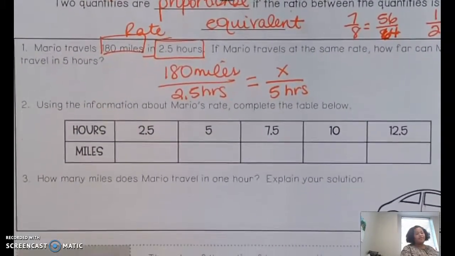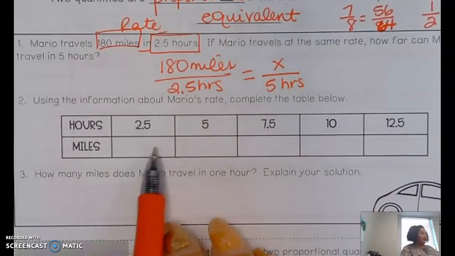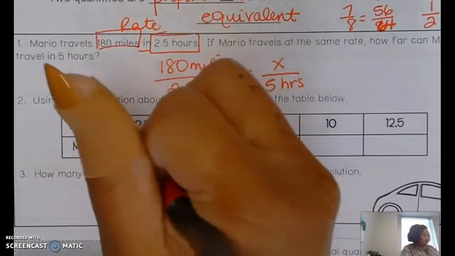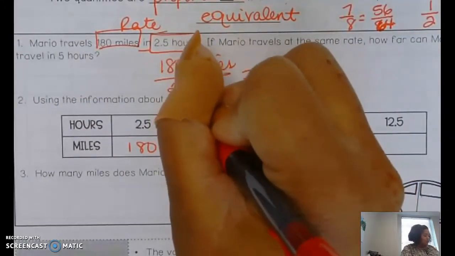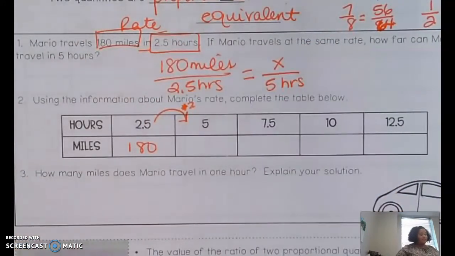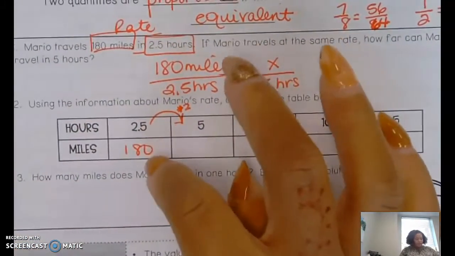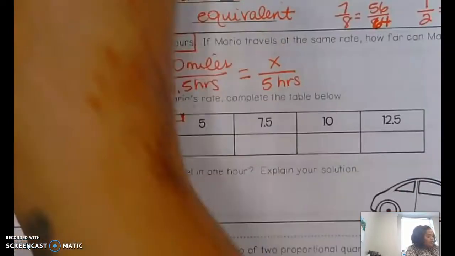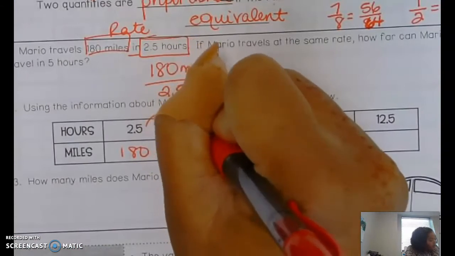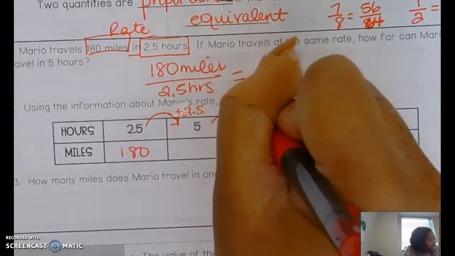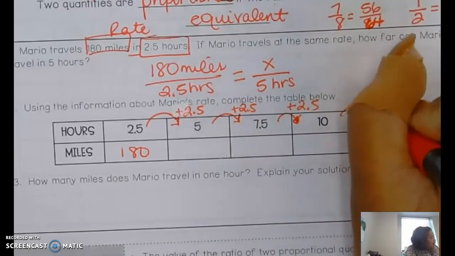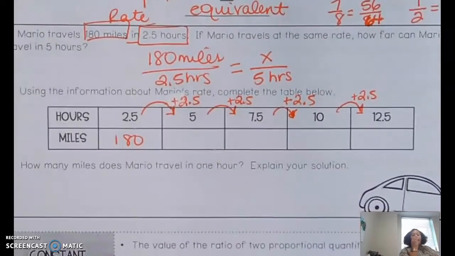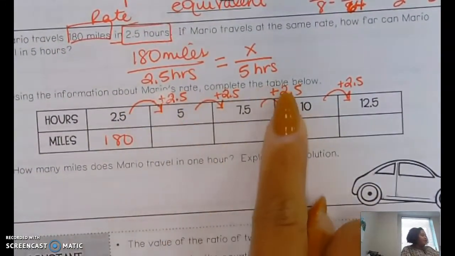So in order to determine that, we must fill out this table to figure out, okay, well, if he goes 2.5 hours, he goes 180 miles. And if I go from 2.5 to 5, I'm doubling myself. I'm multiplying by 2, or I'm adding 2.5. Let's put that I'm adding 2.5 here, because the multiplication will be from top to bottom, and then from left to right, it'll be addition and subtraction. So let me get my white out, fix this real quick, and we'll write plus 2.5, plus 2.5, plus 2.5, and plus 2.5.